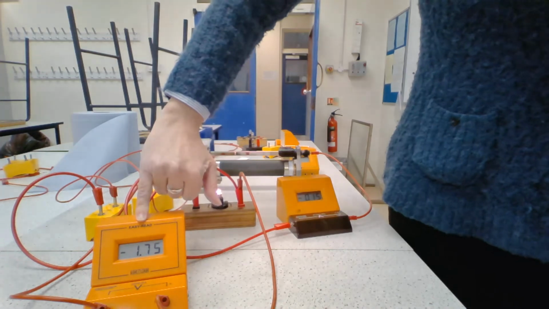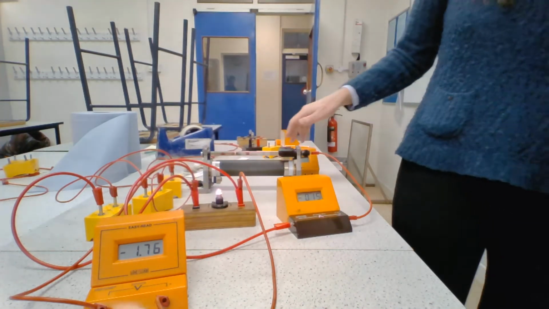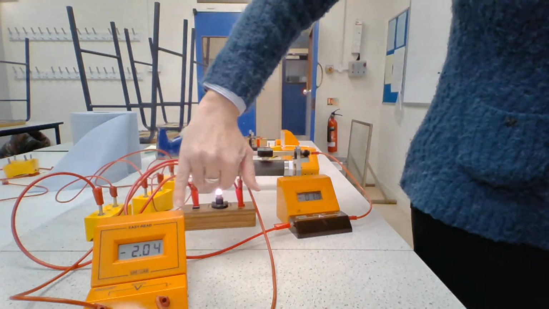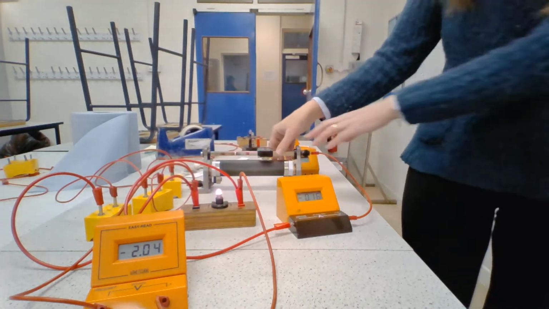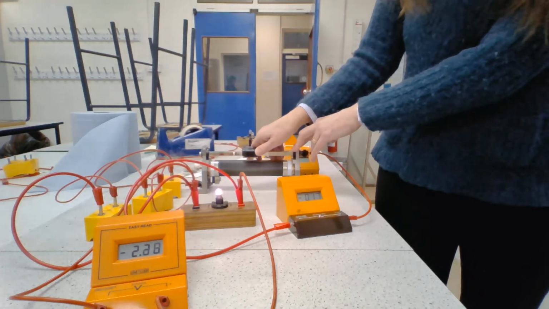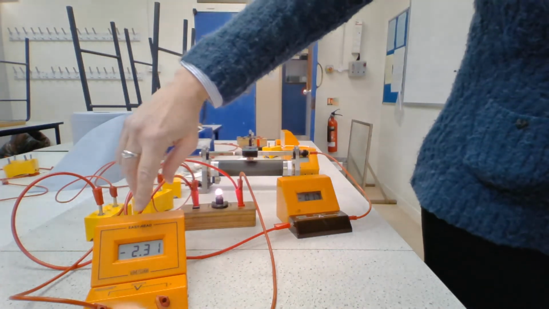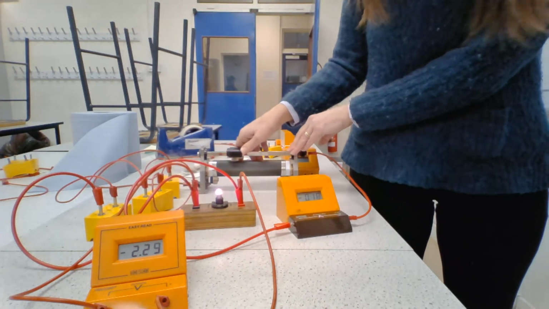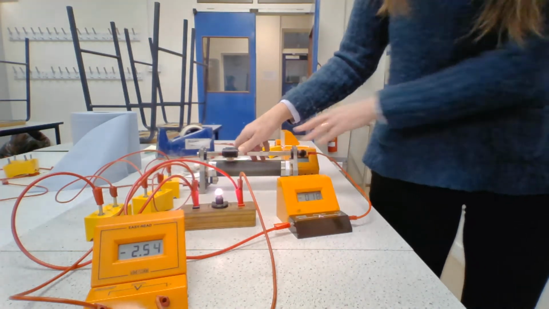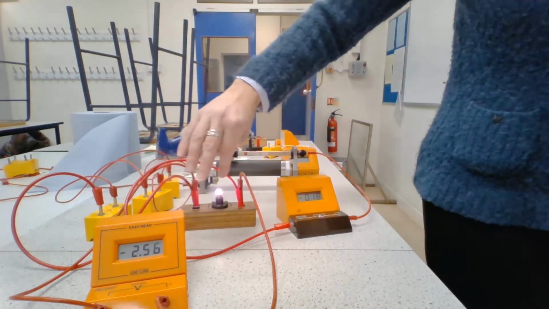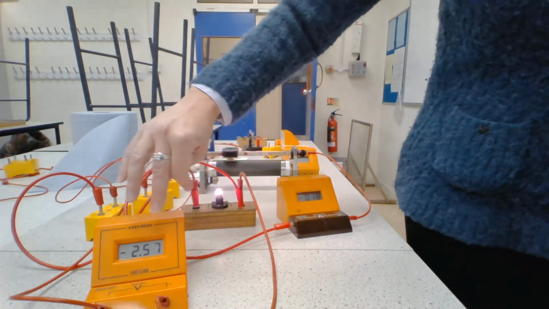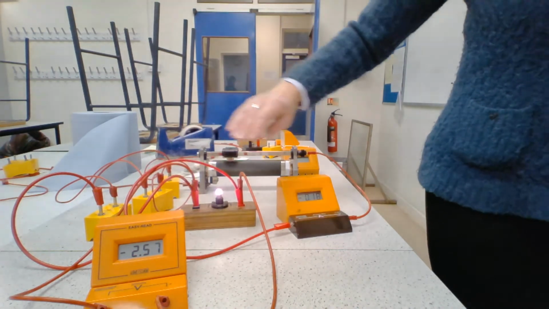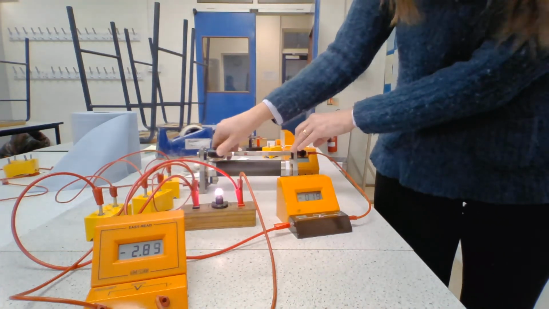Minus 1.75 volts, minus 0.15 amps, minus 2.04 volts and minus 0.16 amps, minus 2.31 volts, minus 0.17 amps, minus 2.57 volts, minus 0.18 amps.